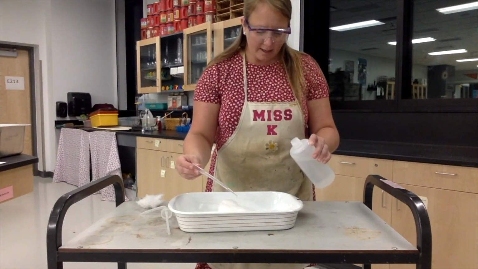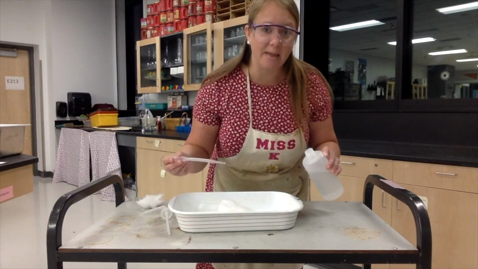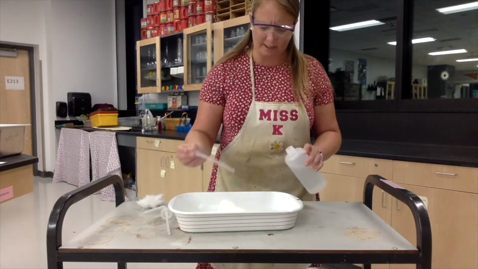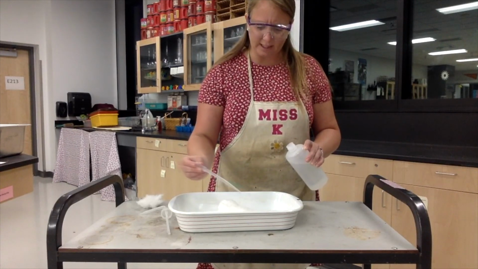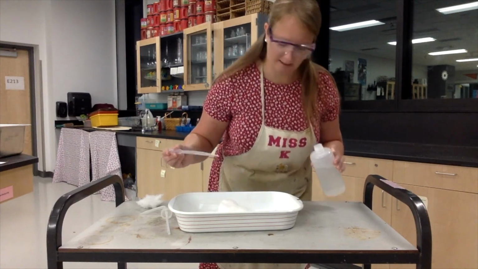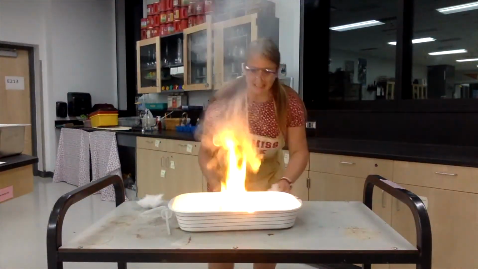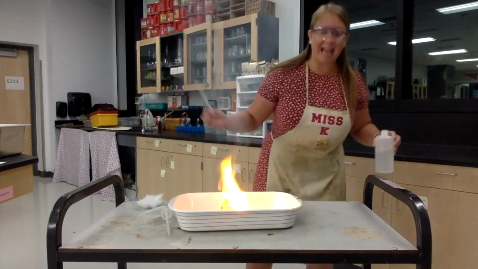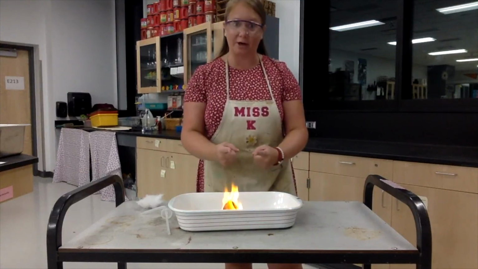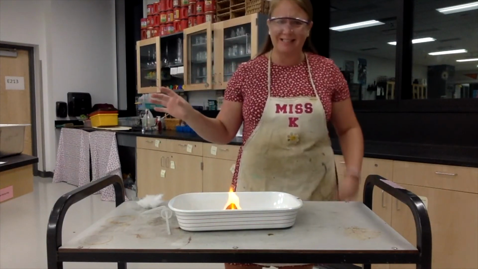Now, if you were close by, you might hear some sizzling happening. That's interesting. So there's some sizzling and fizzing happening, but then let's see if we notice anything else going on. Can you hear that sizzling? All right, definitely there's something happening here. So the fact that we were able to produce fire by adding little drops of water tells you for sure this is a chemical change.